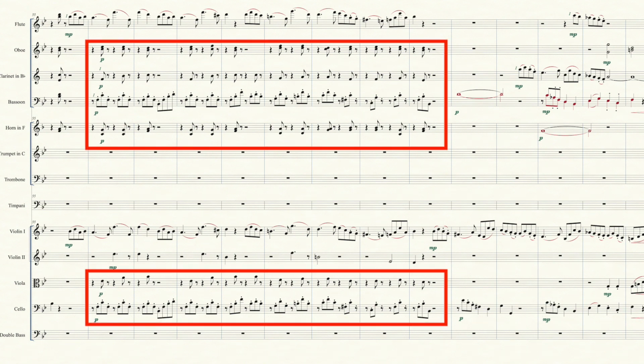The oboes, clarinets, bassoons, horns, violas, and cellos, everything except the tune itself.